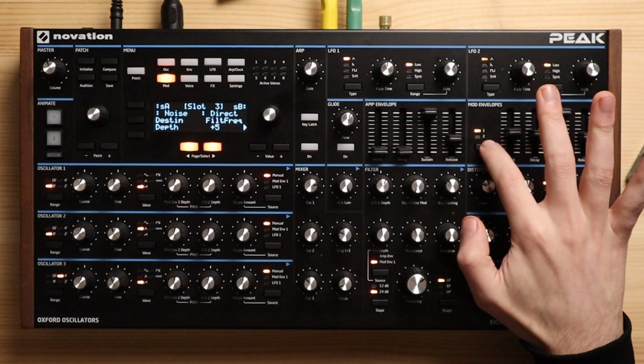I think this patch is starting to sound pretty nice. I think that the pitch is dropping a little bit too slow. So let's raise the attack on that or lower the attack on that, and it will just happen a little bit faster.